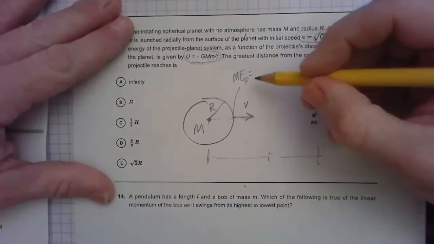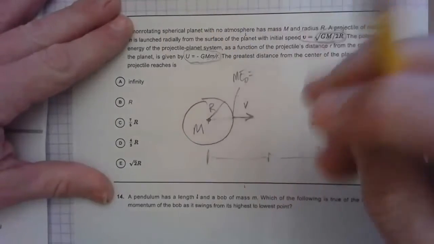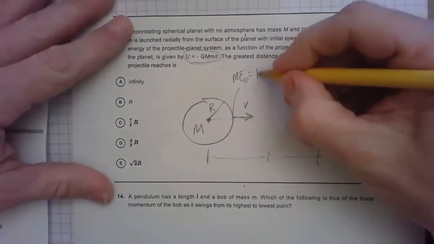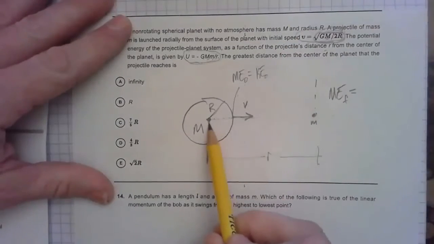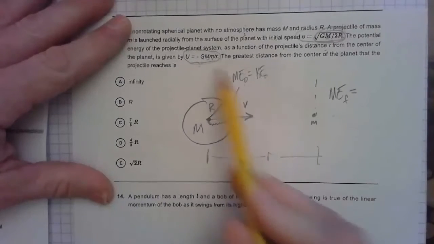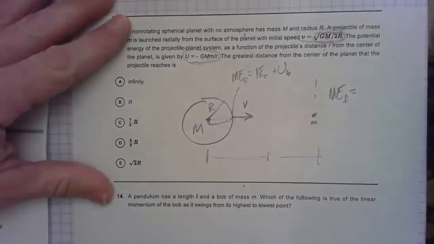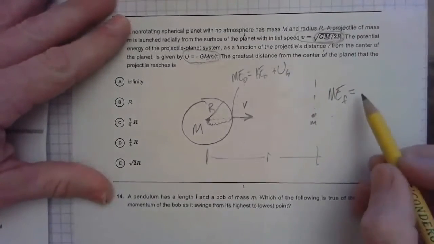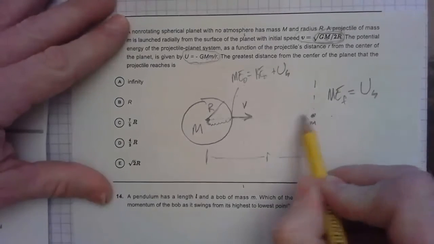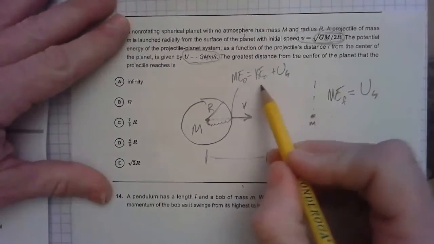What form is it in when you launch it? Careful. Yes, it is in kinetic, but there is also some potential. Remember, this potential energy is measured to the center. So we do have some gravitational potential. At the end, it is all in the form of gravitational, because this is where it stops before it starts coming back down. Okay, so let's figure out what these are.